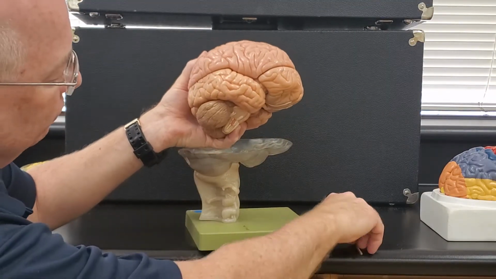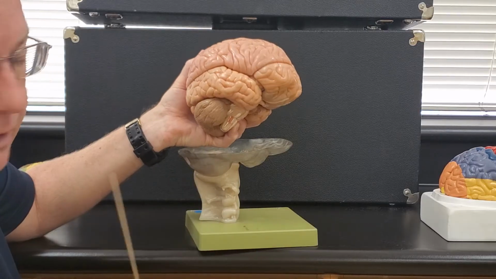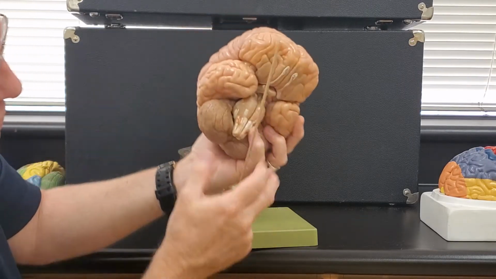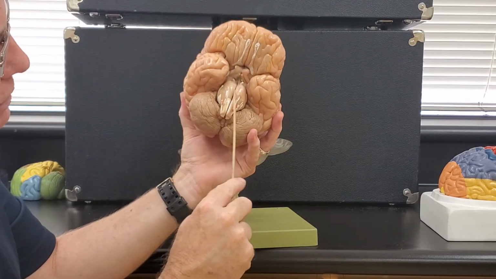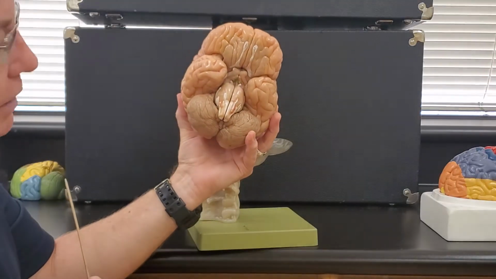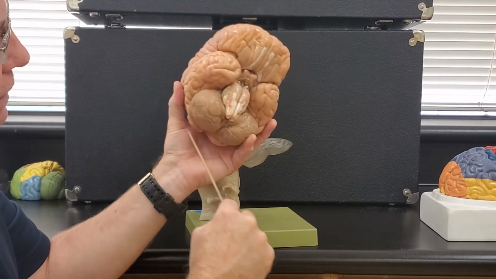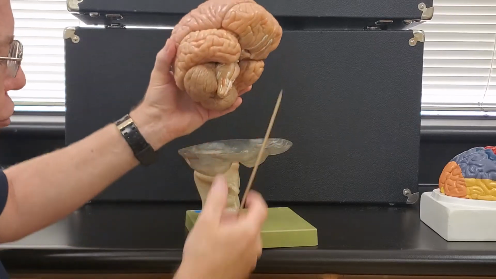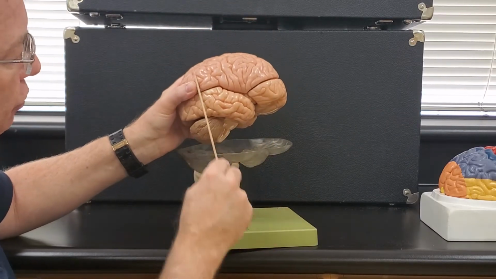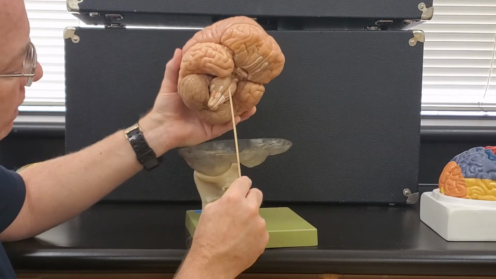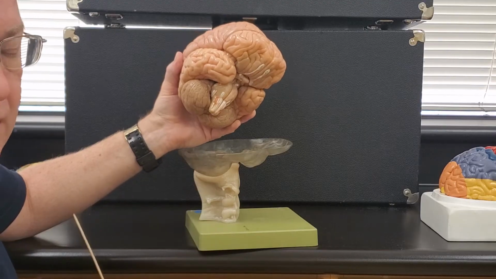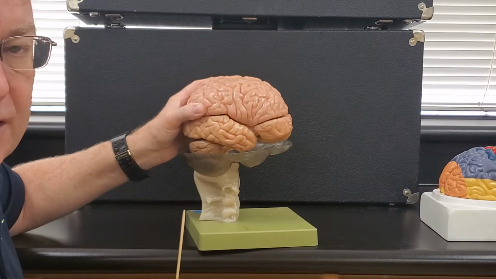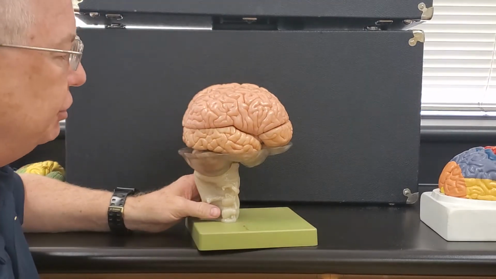If I take it out, you see the cerebellum here. Underneath I see the pons. This little belly-like structure would be the pons, and then I have the medulla. And all of this up here would be the cerebrum. So our brain has some major regions: cerebrum, cerebellum, pons, and medulla. There's another area inside called the diencephalon. We're not going to see that just yet.